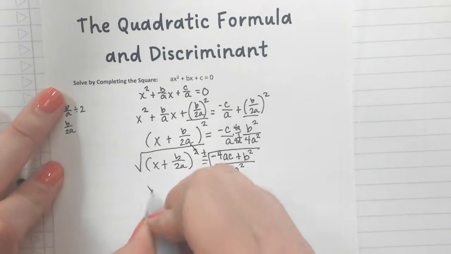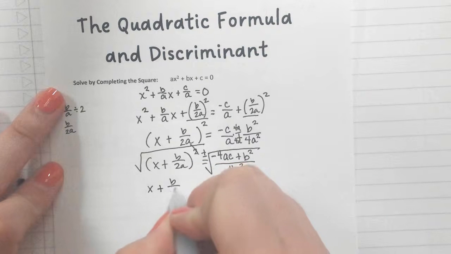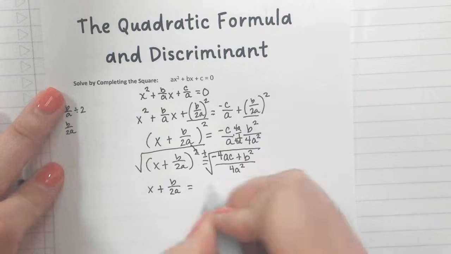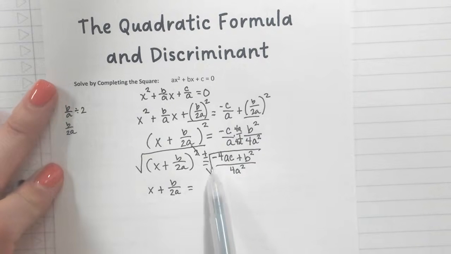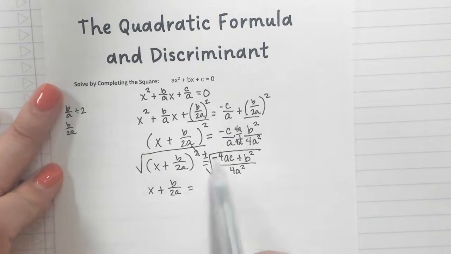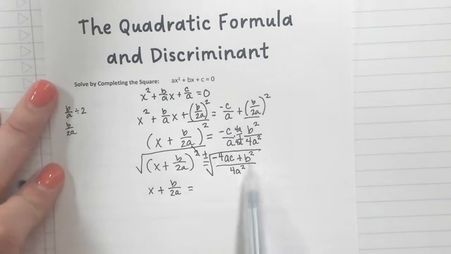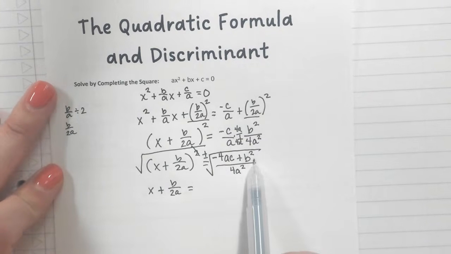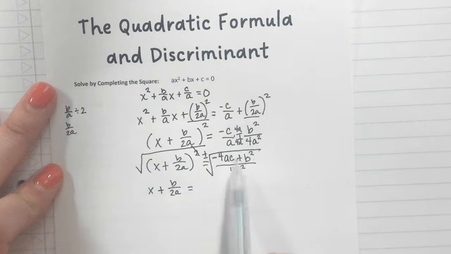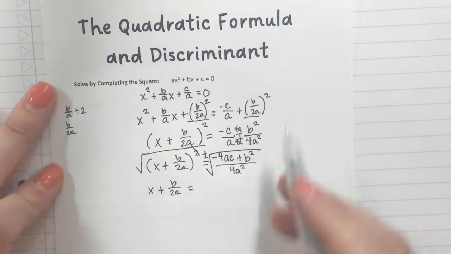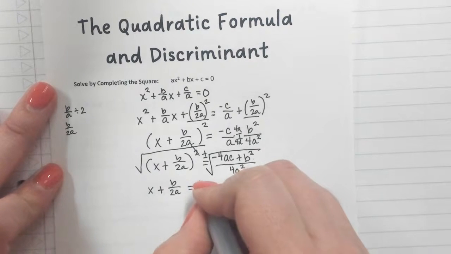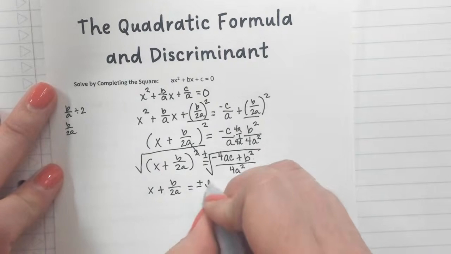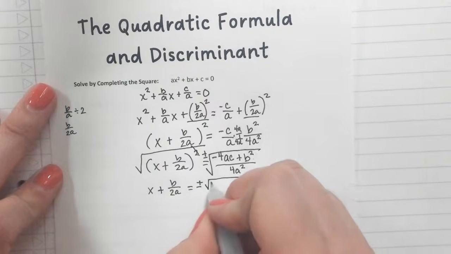Okay, so now I have x plus b over 2a equals, now I can't take the square root of the numerator because the numerator itself is not a perfect square. B squared, yeah, but it's a sum. It's a binomial, okay? This itself is not a perfect square, so I have to leave that under the square root. And I'm going to rewrite it so b squared is first.